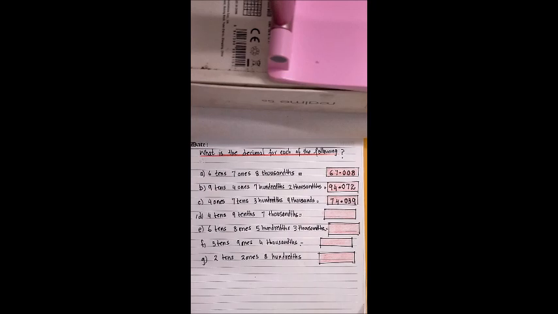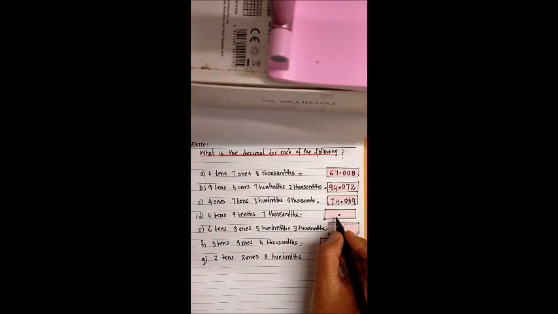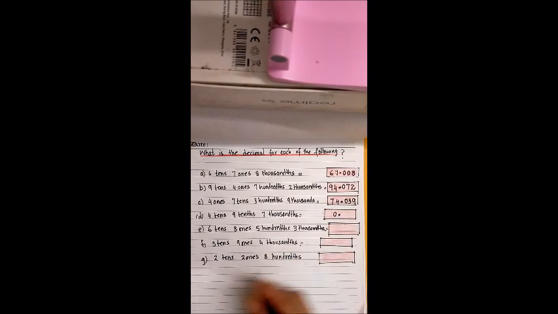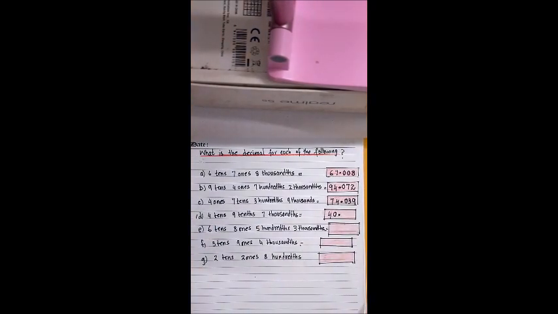Now we have 4 more questions. I will do the D and then I will leave the 3 questions for you to do. Okay, so putting a decimal point first. All right, do we see any ones? No, there's no ones this time. So when there's no ones, because ones stands first before the decimal point, I will put a 0. But I do see 4 tens, so I will write down 4 here. 40 is basically my whole number.